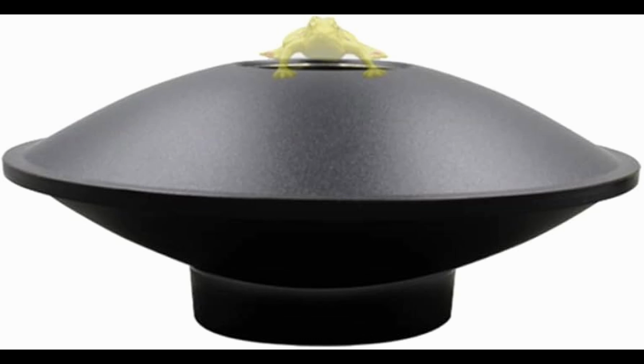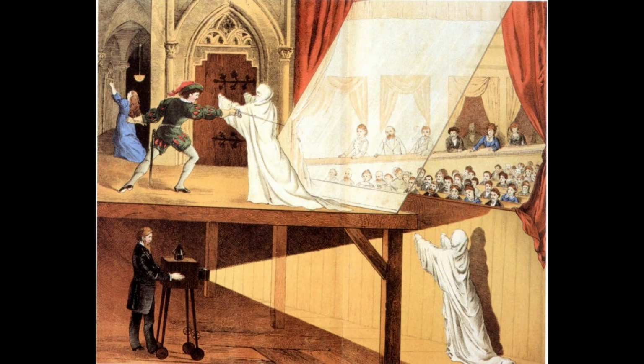The name Pepper's Ghost comes from its use in stage plays in the early 1900s and late 1800s using mirrors and a person on the bottom of the stage.